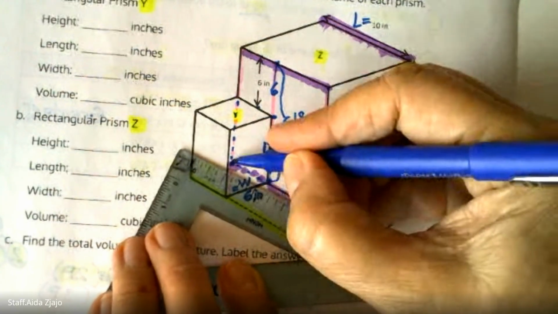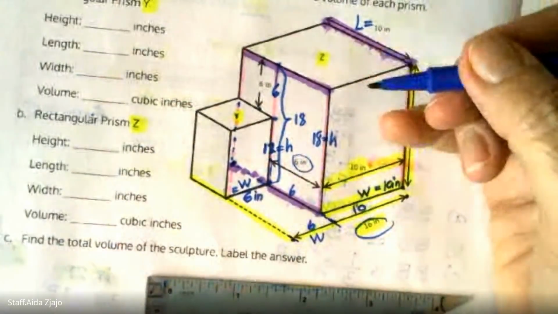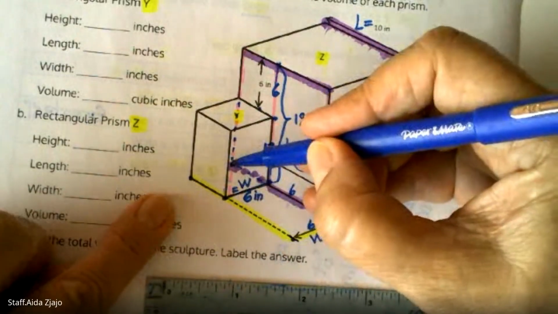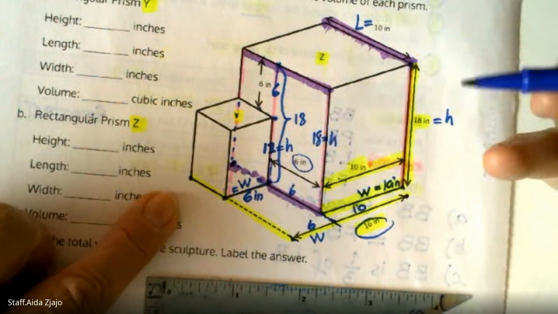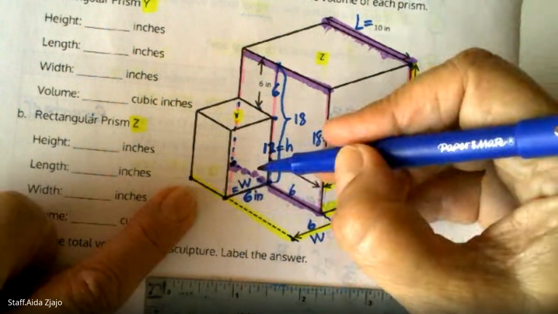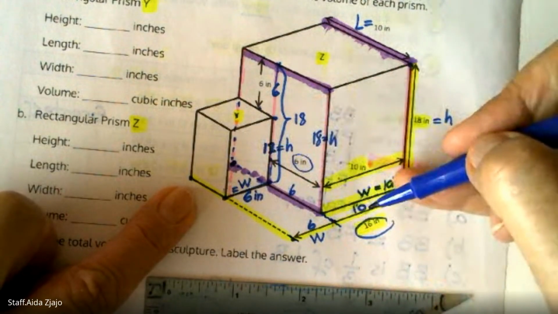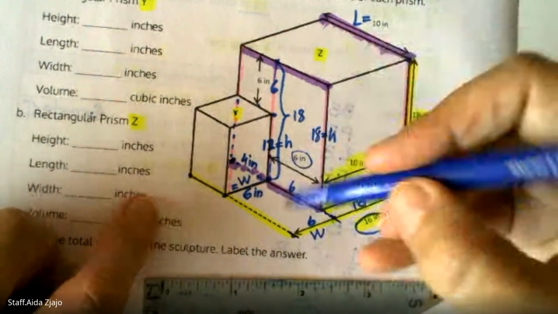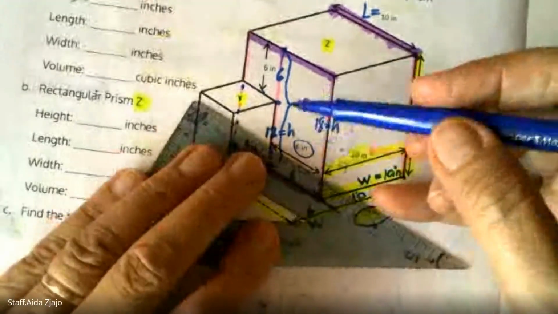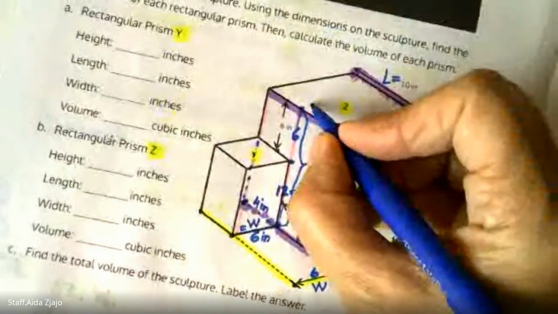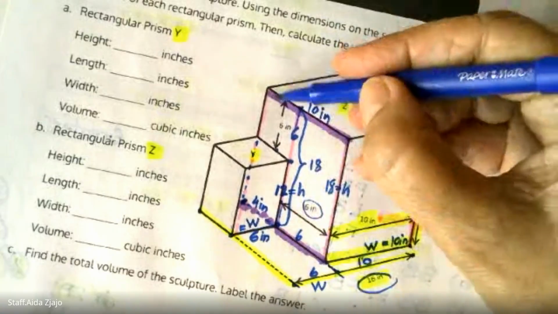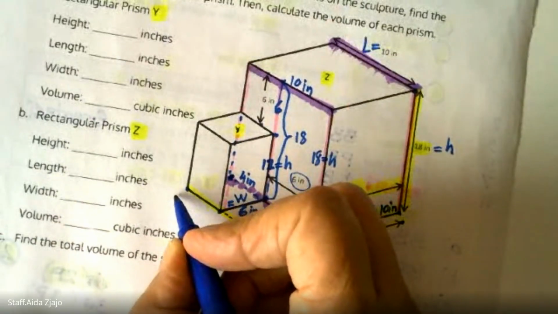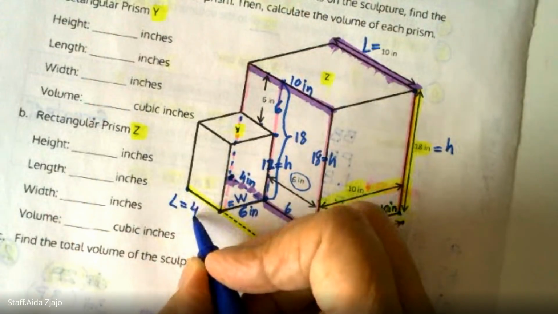So from here to here will be how long? This side is also. From here to here and from here to here will be my length for the small one. So 6 and what makes 10? Of course it's 4 inches. Now 6 plus 4 makes that whole thing 10 inches in length. So we now have a small length of 4 inches.